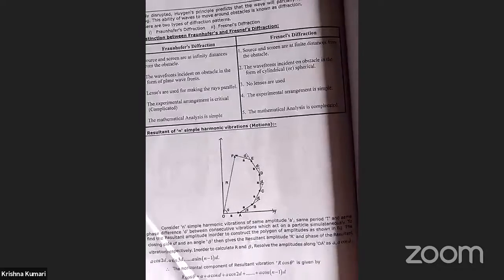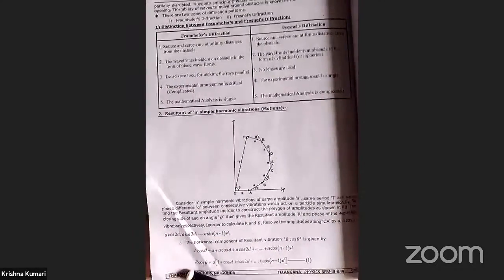In all the terms, a is common. R cos theta is equal to a into 1 plus cos d plus cos 2d plus and so on up to cos (n minus 1) into d, which is equation number 1.